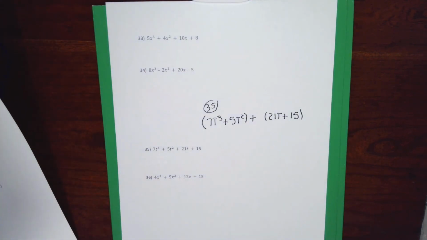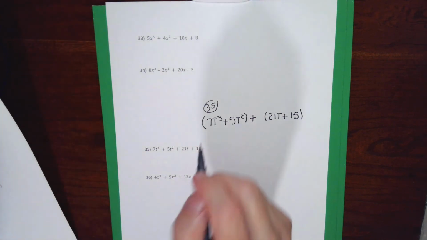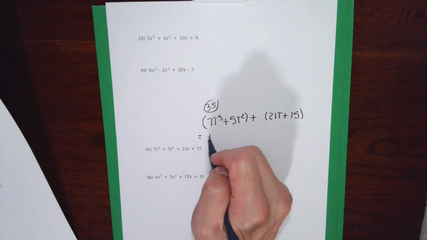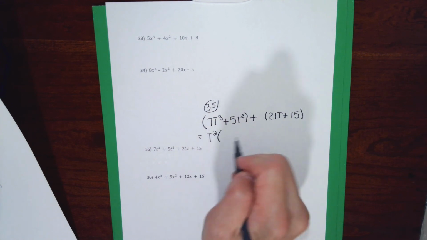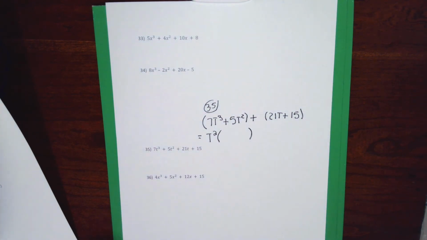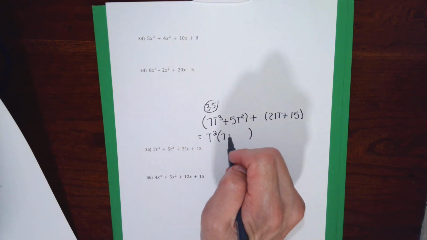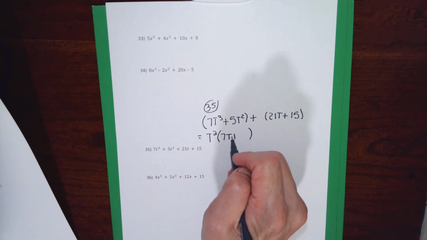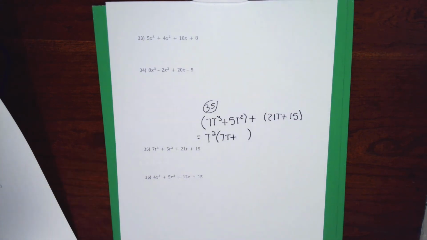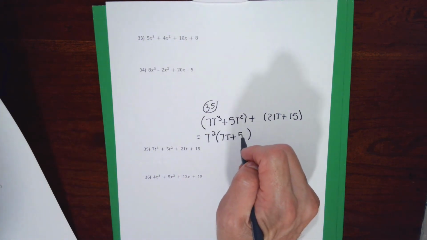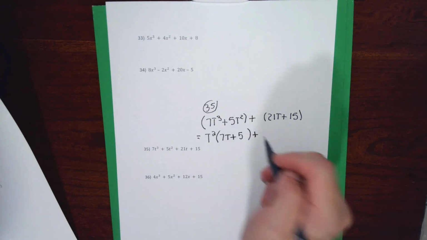First parentheses, between 7 and 5, there isn't a common factor other than 1 to worry about, so I won't do a common factor there. But both terms have a t. I'll take the smaller exponent and factor out a t squared from the first parentheses. Take 2 t's away from each piece. The 7t cubed, when I take 2 t's away, I'm left with a 7t. Not changing any signs because I didn't factor out a negative. And from the 5t squared, when I factor out a t squared, I'm left with a 5. Bring down my plus sign.